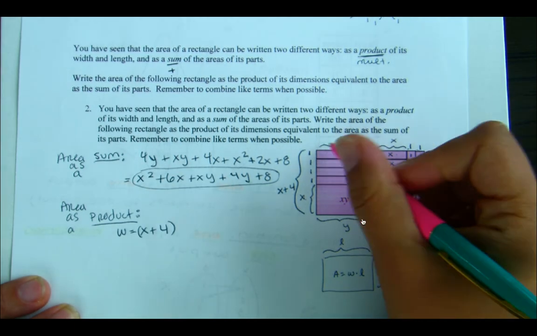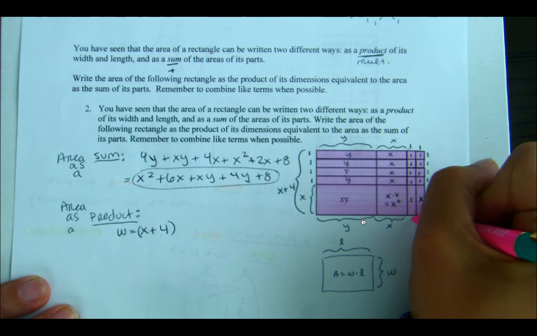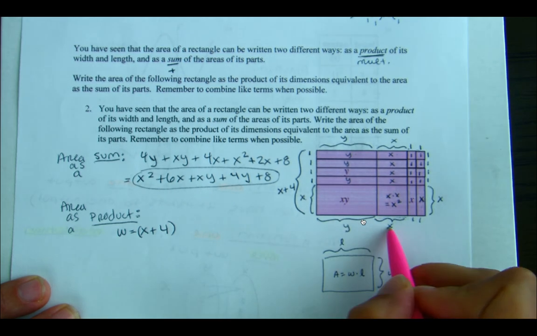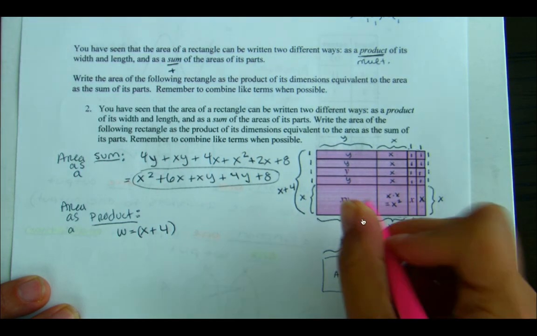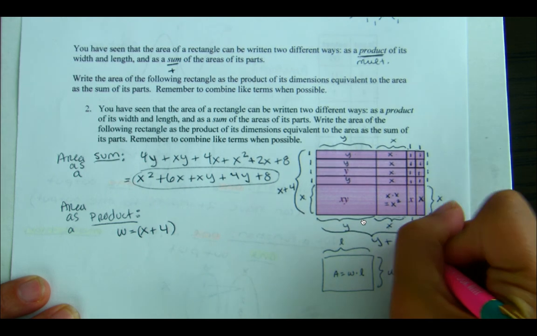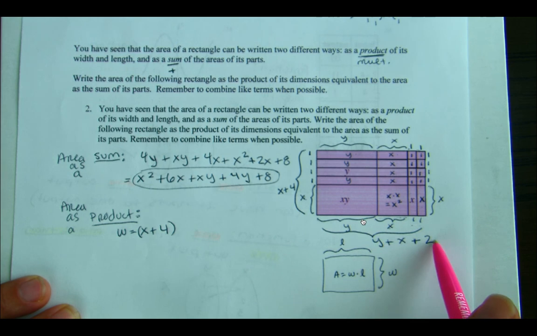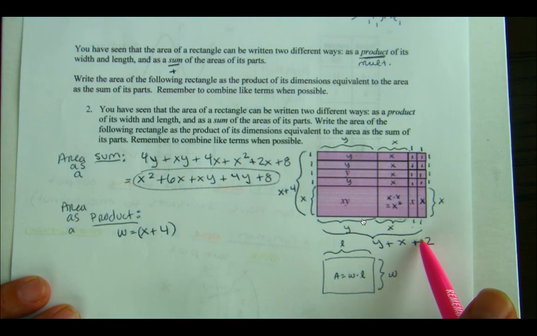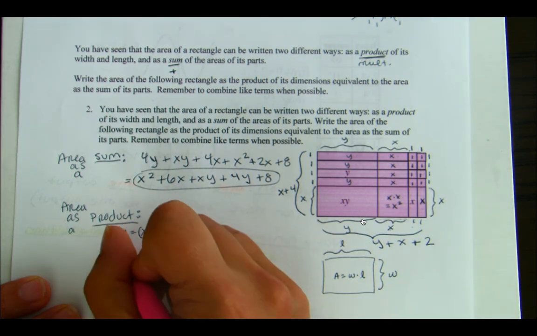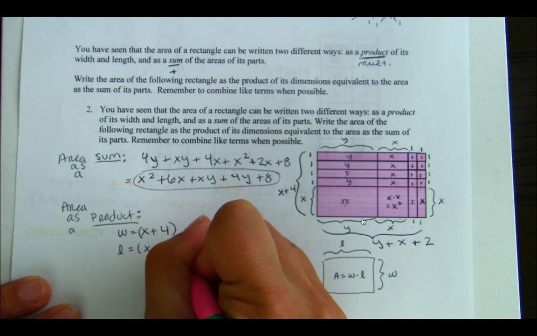And now I'm going to look at my length. So my length here, as you can see, is Y plus X plus 1 plus 1. So this length right here is Y plus X plus 2. Now I'm going to rearrange the order that that's in because, again, we would like to keep it as alphabetical. So it'd be X, then Y. So my length, I can say, is X plus Y plus 2.